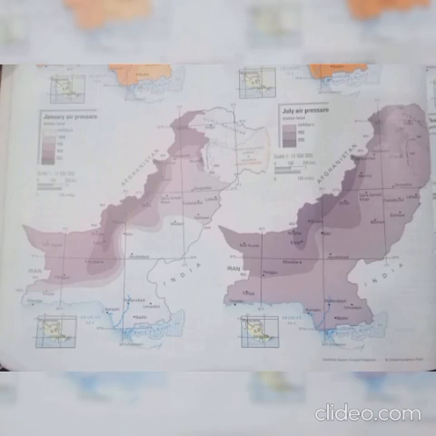Then comes the January air pressure map. In that map, it is shown that there are relatively higher pressure areas in the winters, that are Karachi, Jacobabad, Multan, Gilgit Baltistan. It means that the northern, eastern, and southern areas of Pakistan have higher pressure in winters, whereas the western and northwestern areas of Pakistan have relatively low pressure in winters.